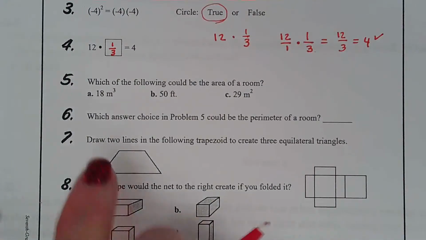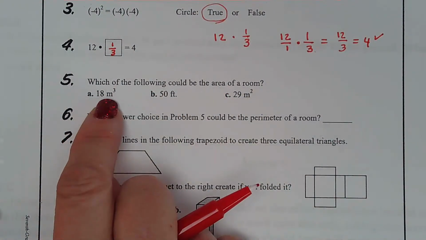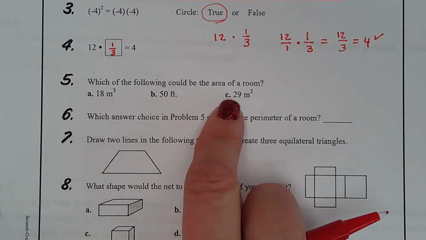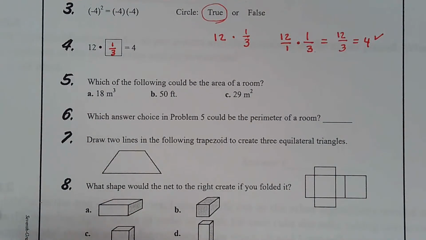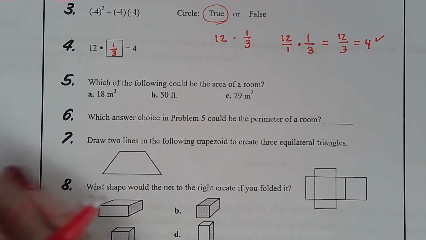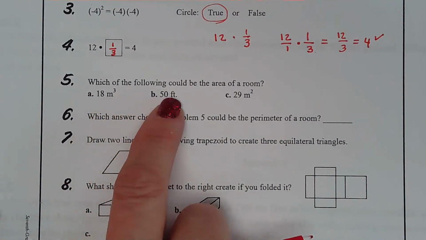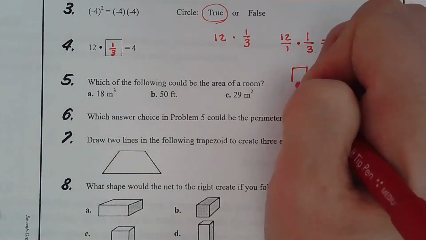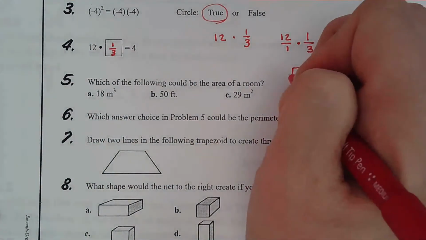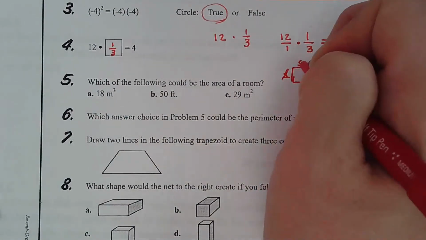All right, number 5. Which of the following could be the area of a room? 18 meters cubed, 50 feet, or 29 meters squared? So to figure out this one, it's not looking at the digits, the 18, 50, and 29. That's not going to help us. What's going to help us is looking at the measurements. Meters cubed, feet, meters squared. When you find the area of something, you do length times width, or side times side if it is a square.